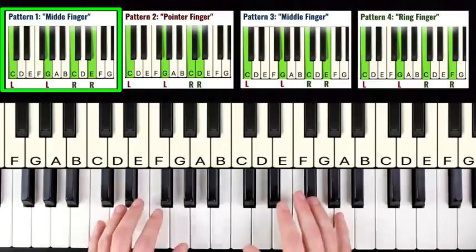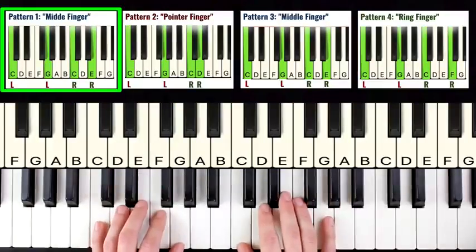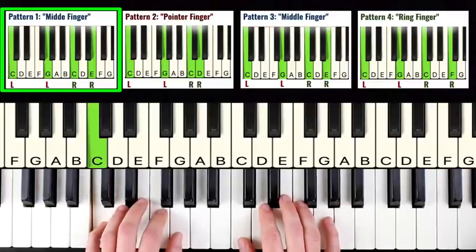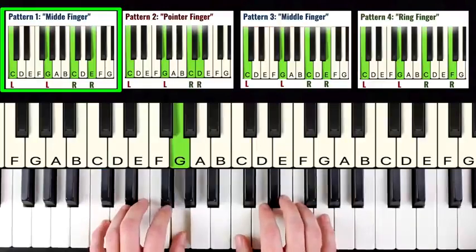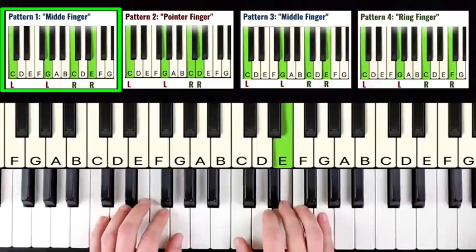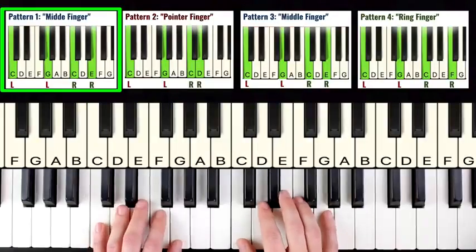And to smooth it all out, all you have to do is mash down the pedal with your foot and just hold it down the whole time. And if you have a piano with 3 pedals, we're going to mash down the rightmost pedal. And then it's going to sound smooth. And once you speed it up a bit, it's going to sound like this.